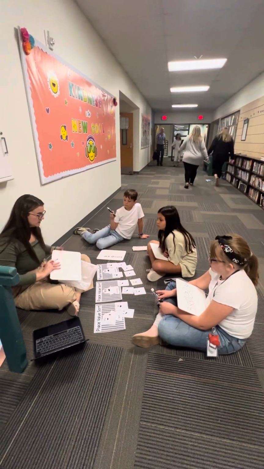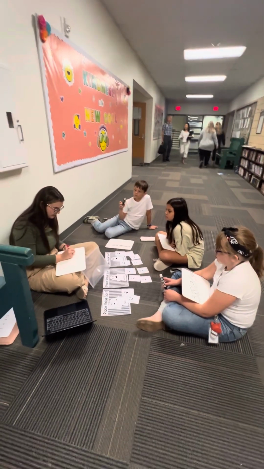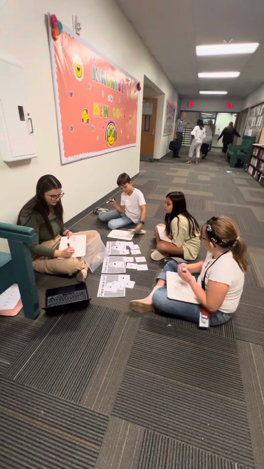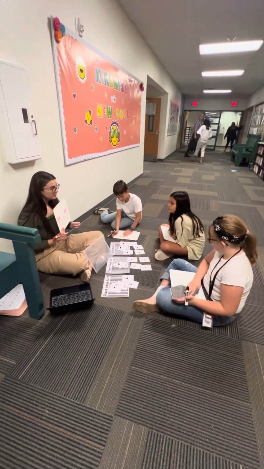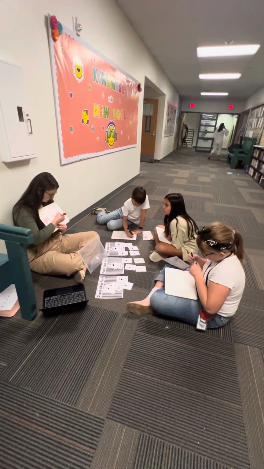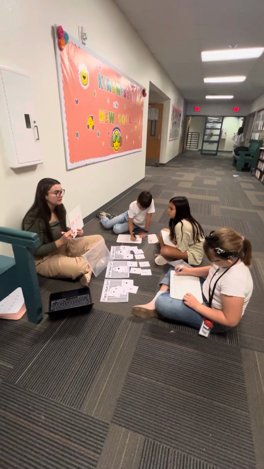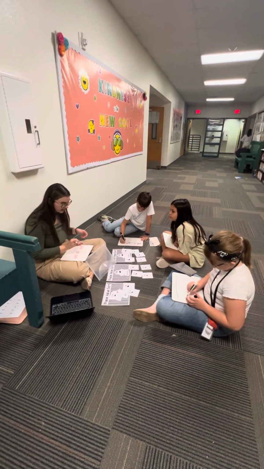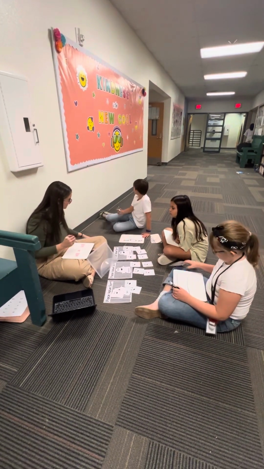Let's say both of these are the same number. Let's say we have 104 on both sides. Would we put a greater than or a less than symbol? We would put an equal to symbol to show they're the same value. Good job. So now I'm going to let you guys pick your own.